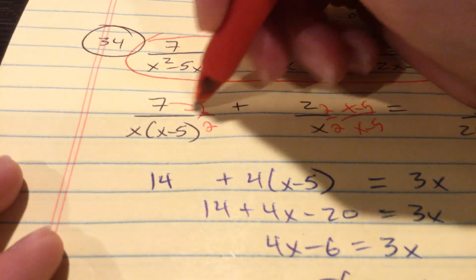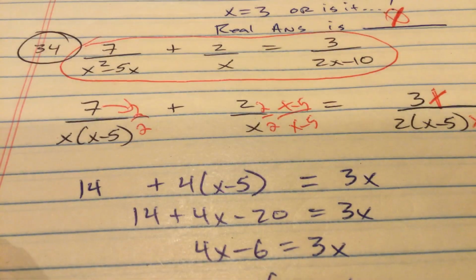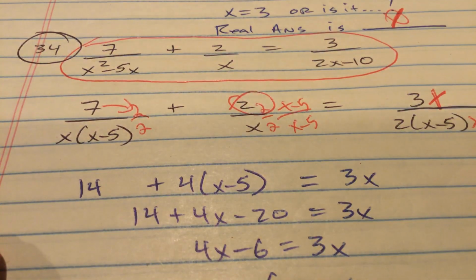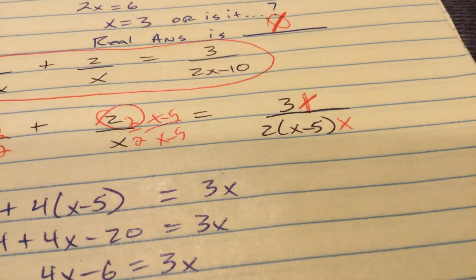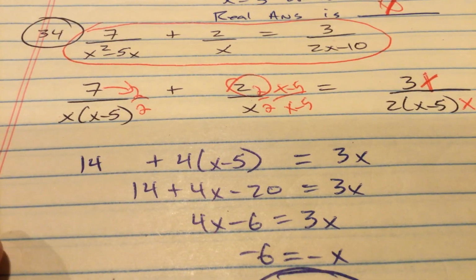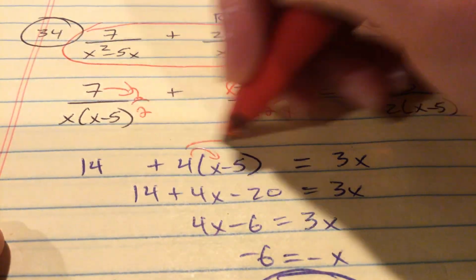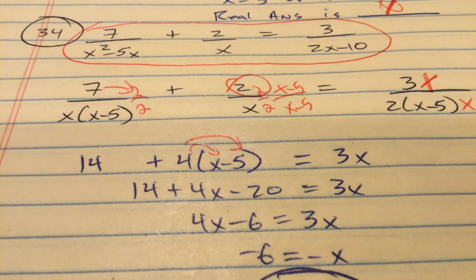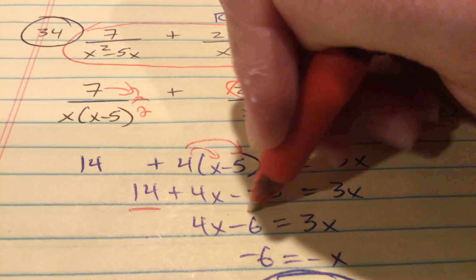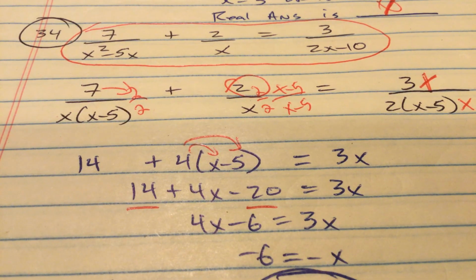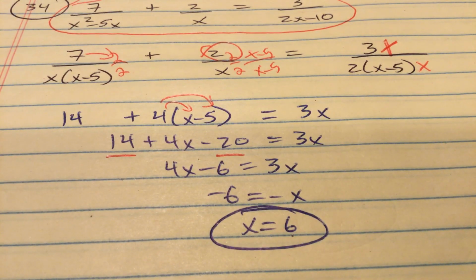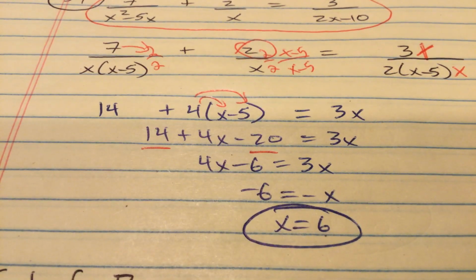What we have here is 7 times 2, 14, plus, I just did the 2 times 2 part, then you're going to multiply it by x minus 5, is equal to 3x. Okay, here's what we got. Now we can distribute, 4x minus 20. Combine like terms, 14 minus 20 is negative 6. 4x minus 6 is equal to 3x. Subtract 3x from both sides. x minus 6 equals 0, so x is 6, and that is okay.